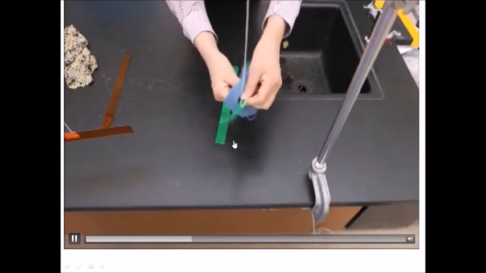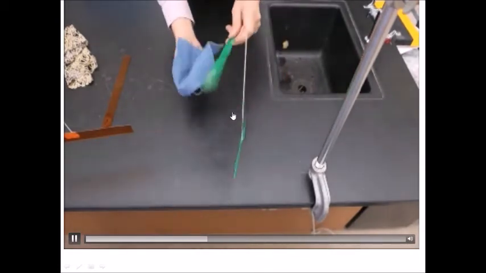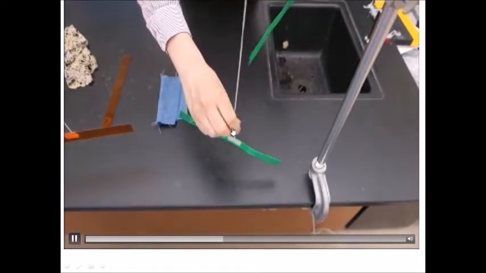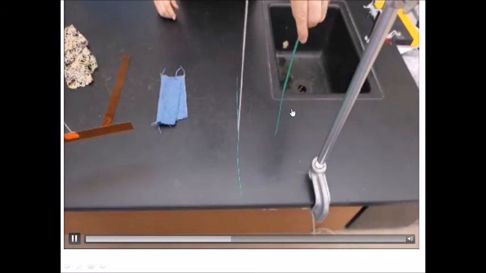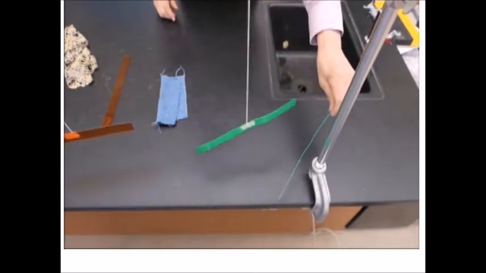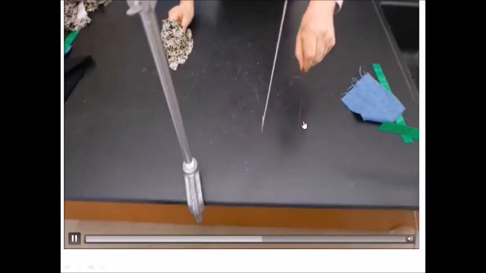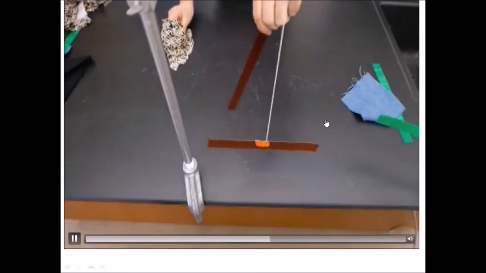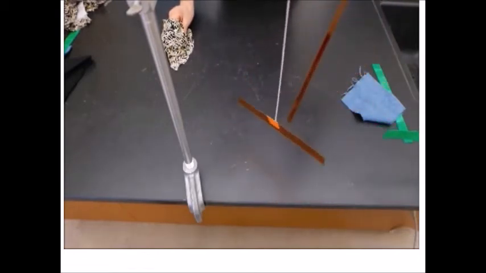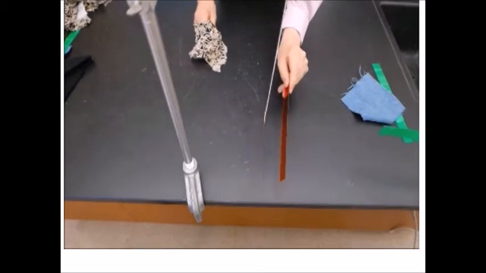Now when we rub it, it becomes negatively charged, and this one also becomes negatively charged. And when I have negative and negative, they will repel each other, as you can see. And here, positive and positive also repel each other, as you can see.